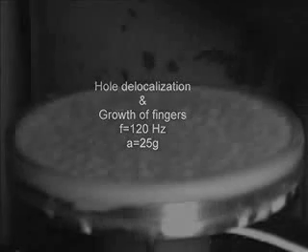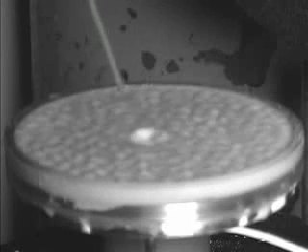Now we're going to shake it at 25 Gs. Now the original indentation from the puff of air doesn't create a hole. Instead it creates this writhing mass. From the original indentation, these finger-like protrusions grow. Those fall, they create new indentations, which then give rise to new finger-like protrusions, and eventually this structure will cover the entire surface.